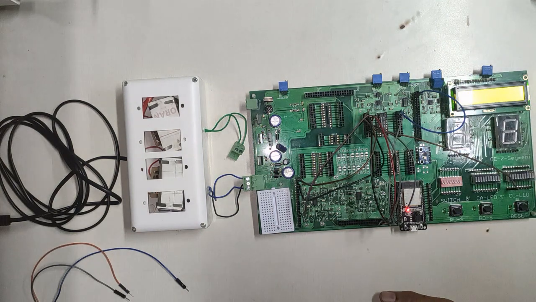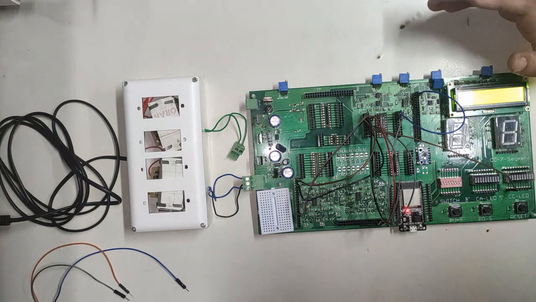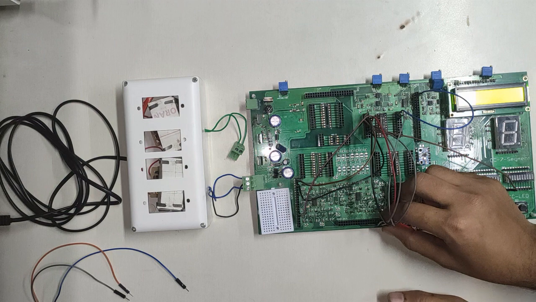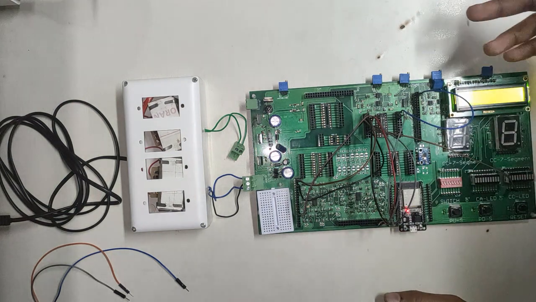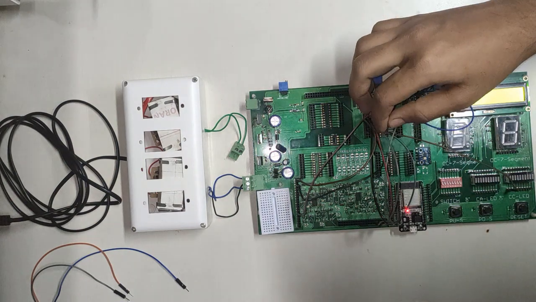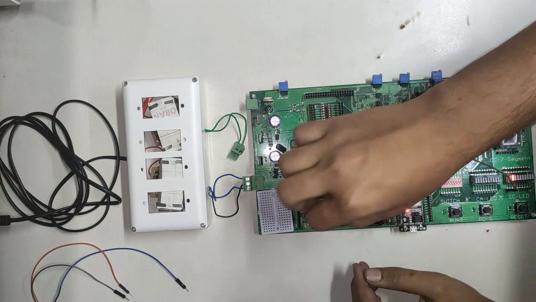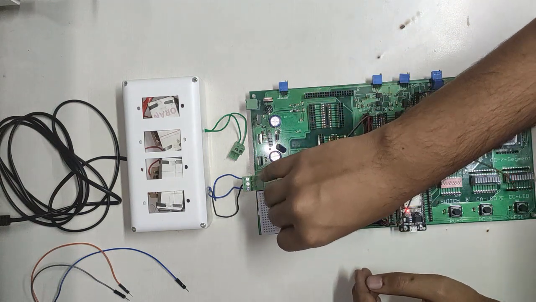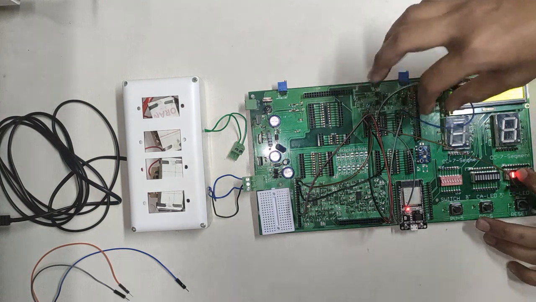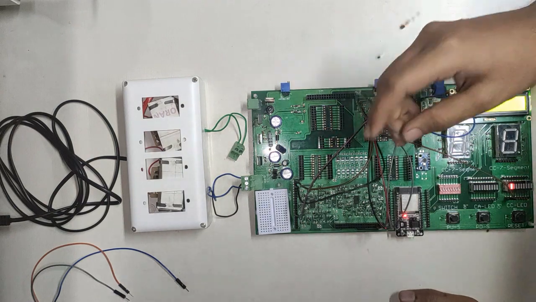Now let us verify the output of the mux. Here S0 and S1 both are grounded, so 0 0. The binary equivalent of 0 is 0, so the output will be D0, which is pin 6. Here we can see that when D0 is grounded, the output is 0. When D0 is plus 5 volt, the output is 1. So we can say that the output of the mux is nothing but D0.